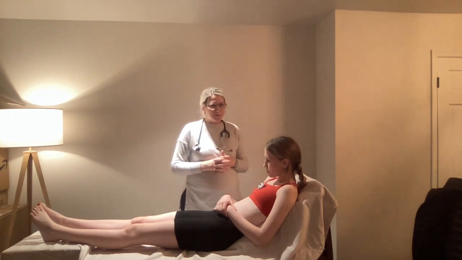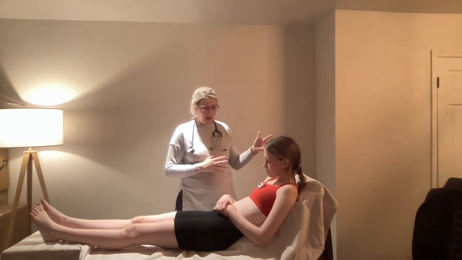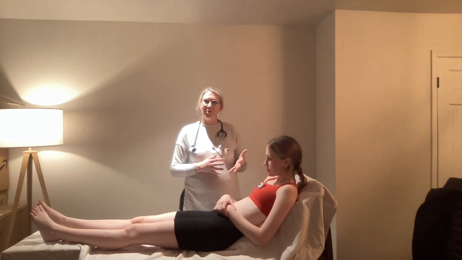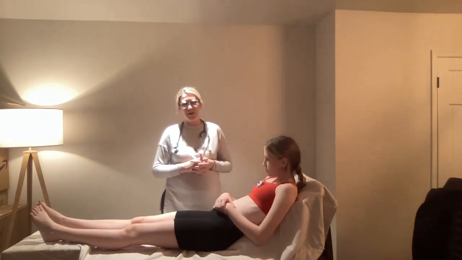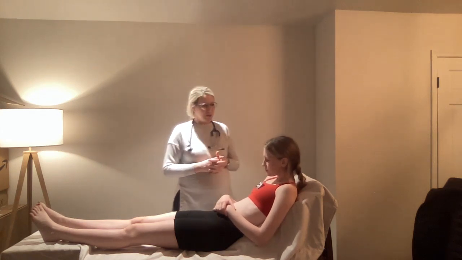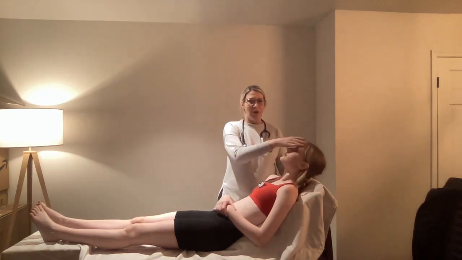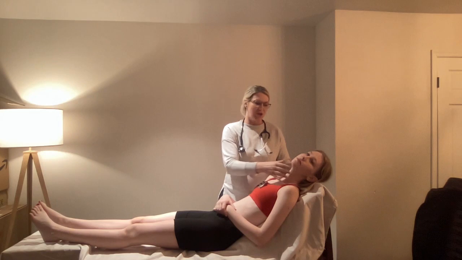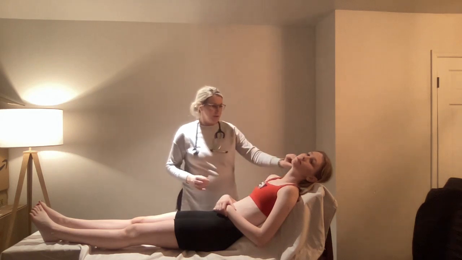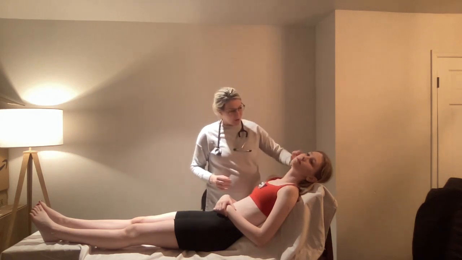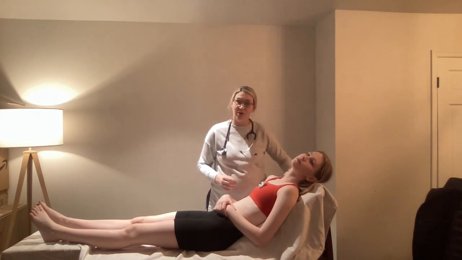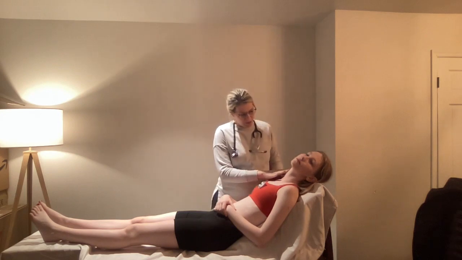And we have her at a 45-degree angle because that is going to be the best way to perform her exam today. So in order to start the exam, we are going to just have her relax her head. I'm going to have her turn away from me. We're going to start by checking her jugular venous distension. And so I'm noting this jugular vein here. I'm just going to palpate.